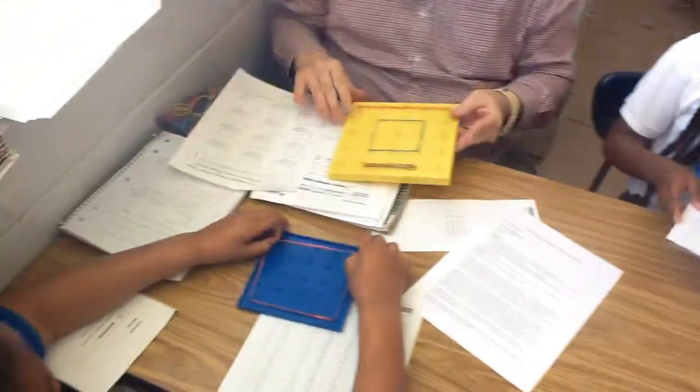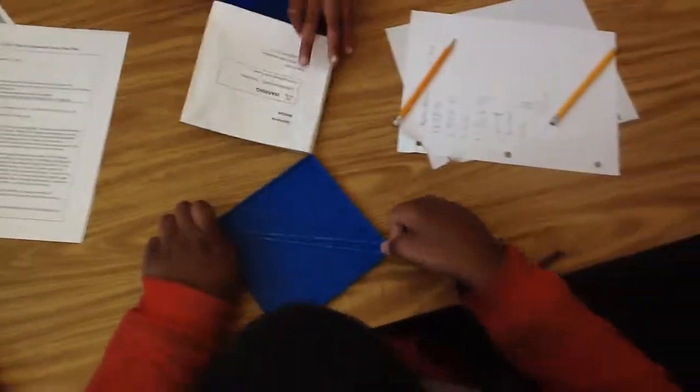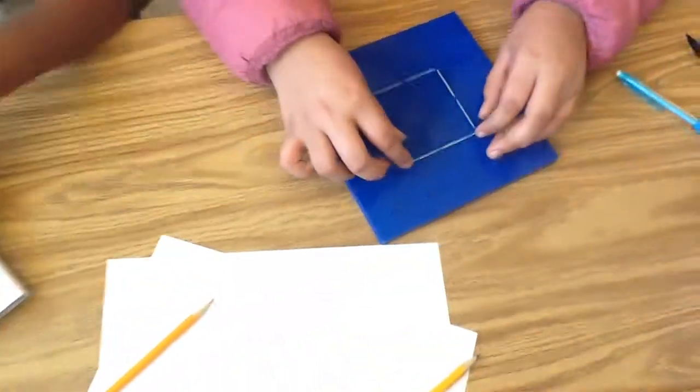So what we need to do now is pass these back, and the ones that have boxes, let's put them back in the boxes. Let's go ahead and pass them back. If they had boxes, let's see if we can put them back in the box. Mr. Williams, somebody took my box.